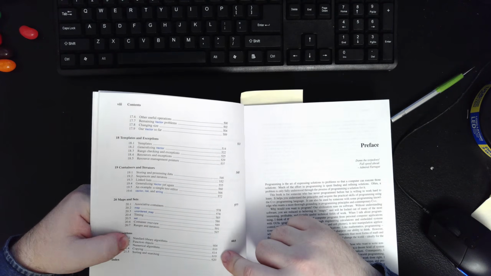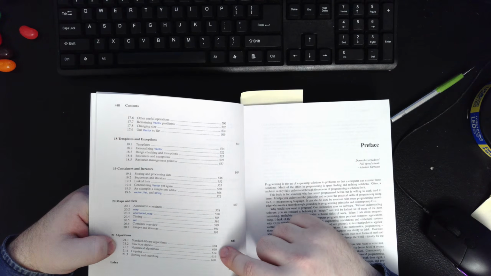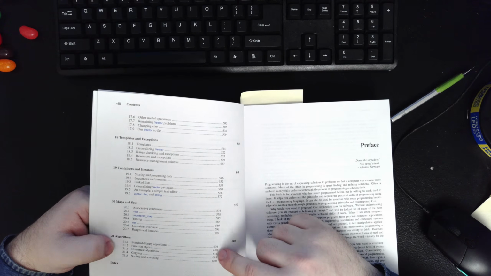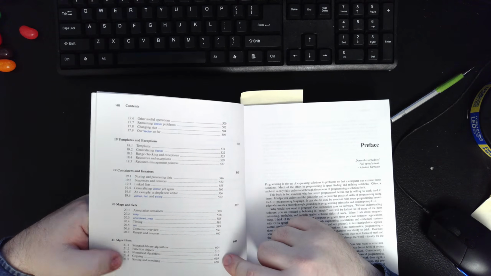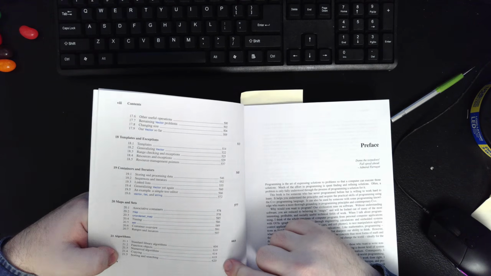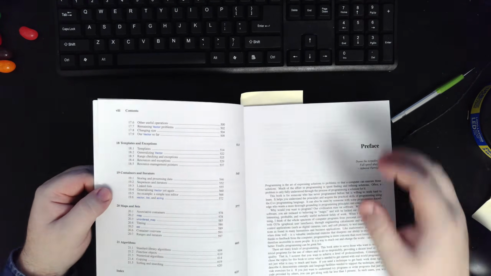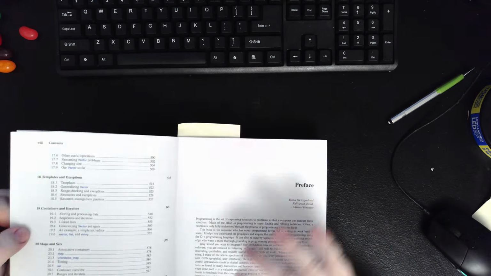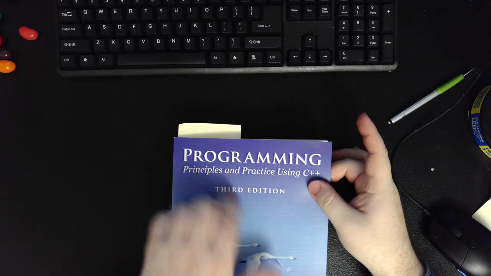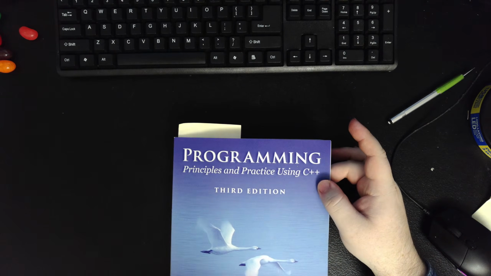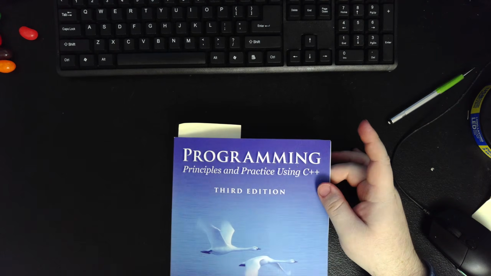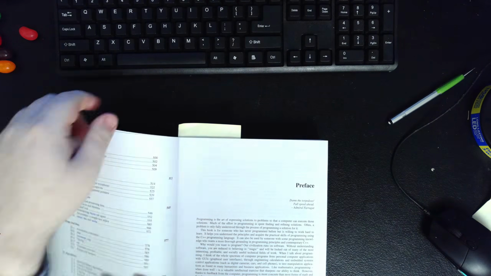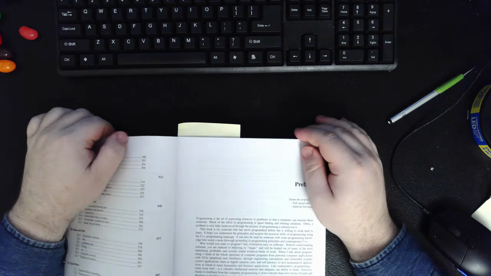So we have the standard library algorithms, so the STD libraries, and we have function objects, numerical algorithms, as well as copying, sorting, and searching. So that concludes the contents of Programming Principles and Practice Using C++, 3rd edition. And we can move straight to the preface.